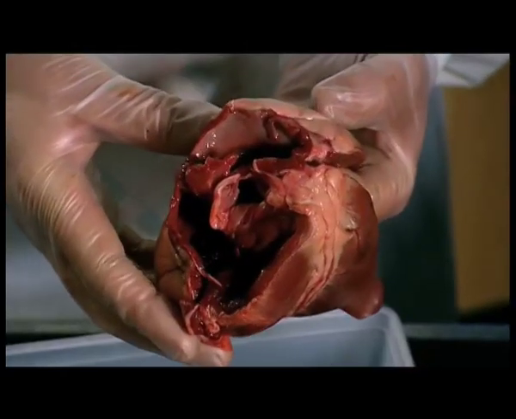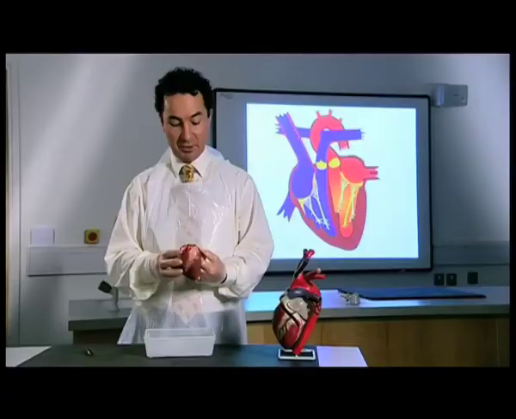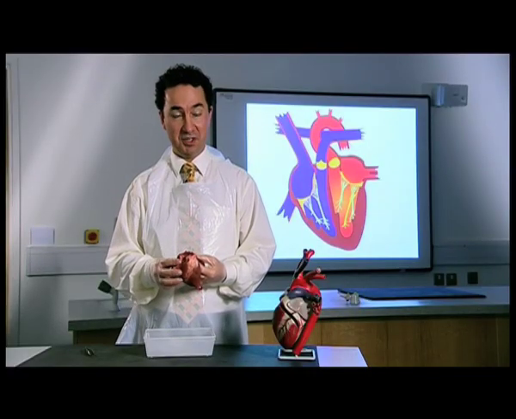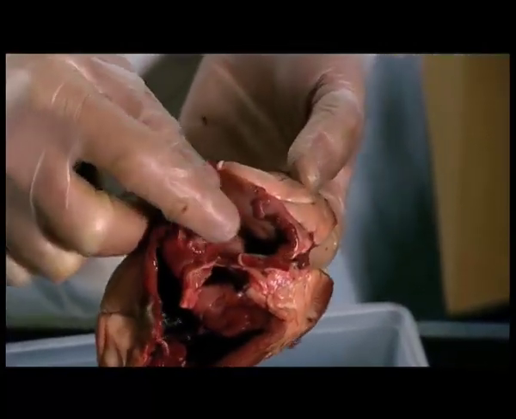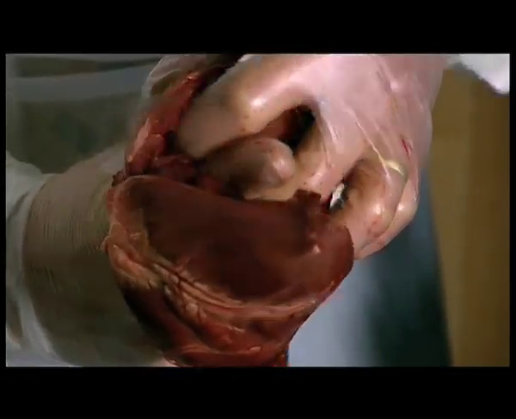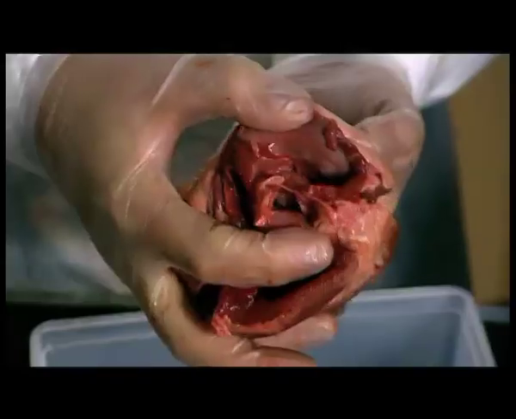Just as there are 4 chambers, there are 4 heart valves. The valves act as a one-way system through the heart. They're like a pair of double doors that will only open in one direction, allowing blood through in one direction, but not back against the flow.